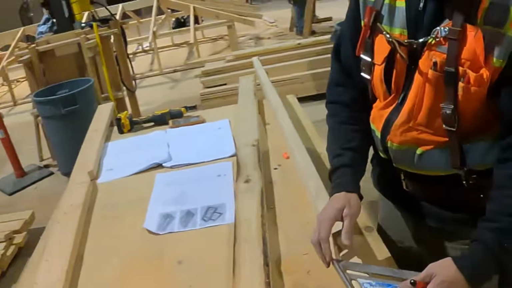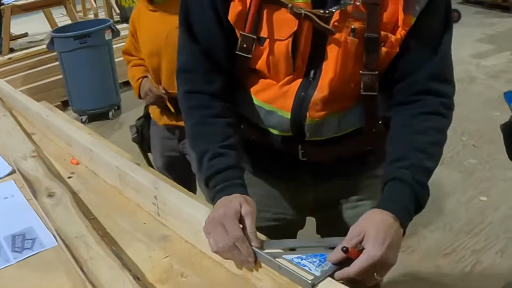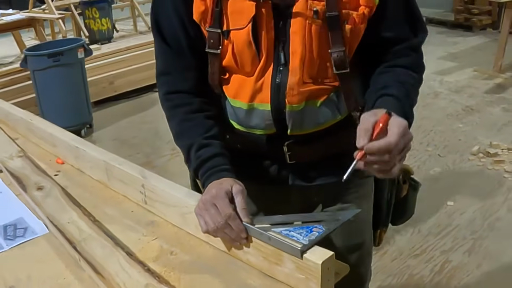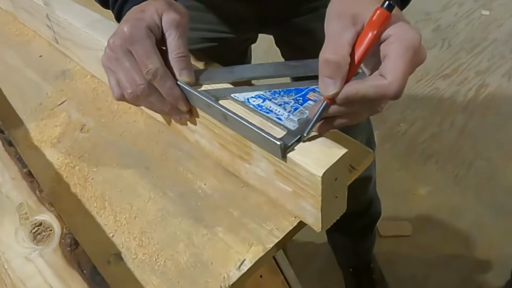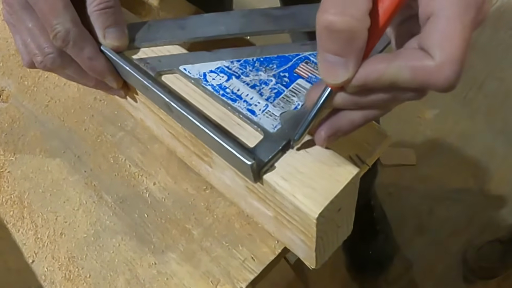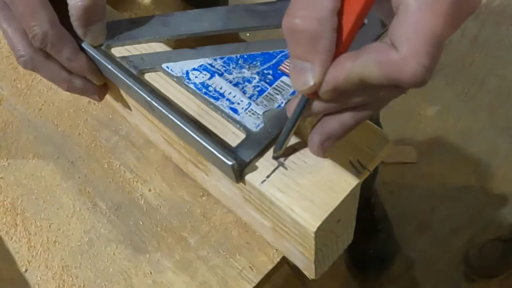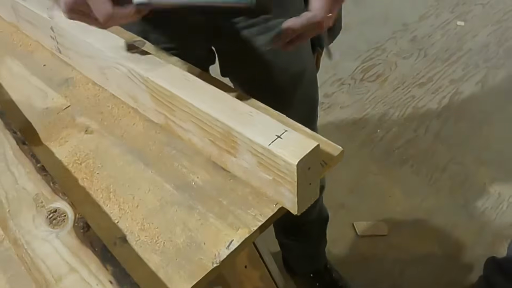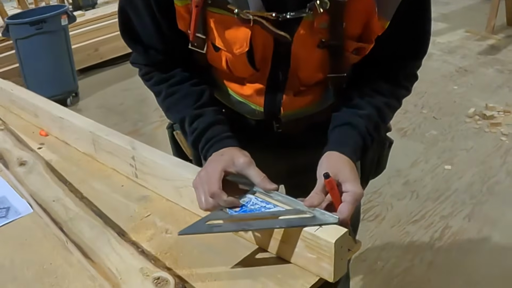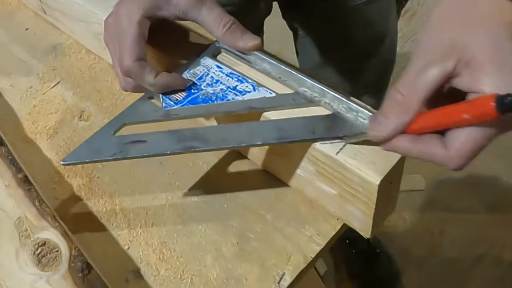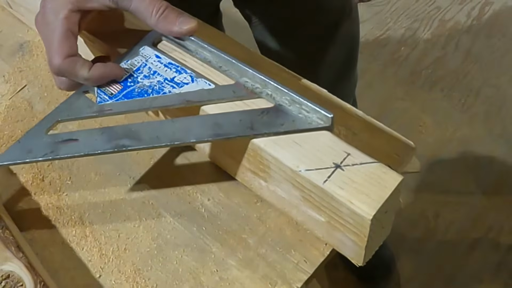All right, a couple things that you got to do first. You got to mark the center of your jack rafter. So I'm marking 3/4 of an inch right there. 3/4 of an inch. Then I'm going to make one single side cut. It'll be like this, right through the center.